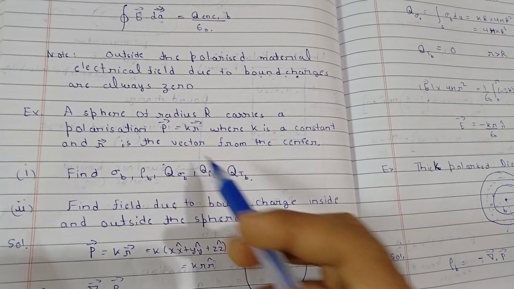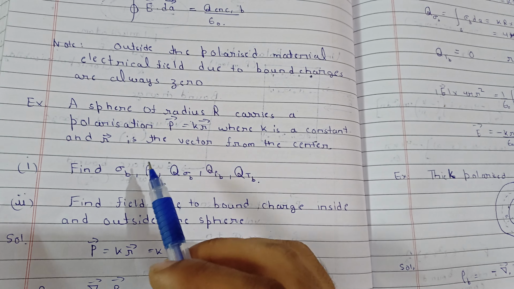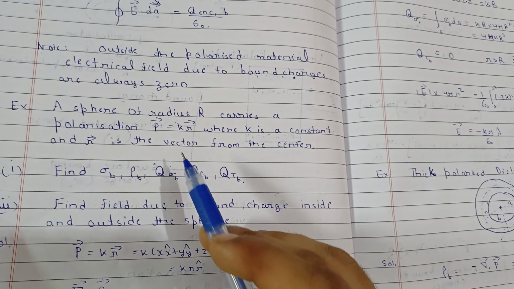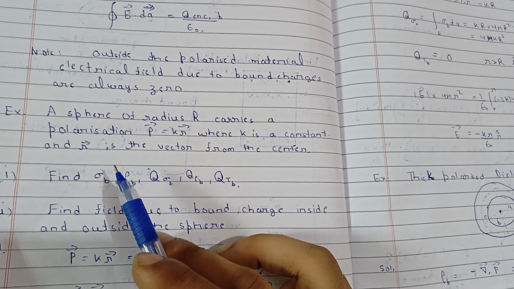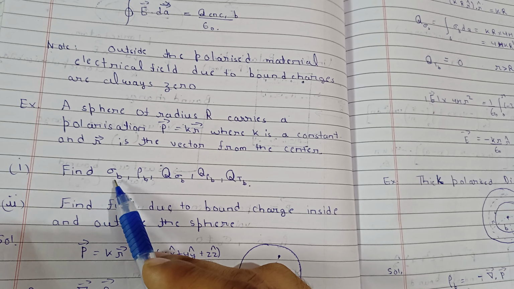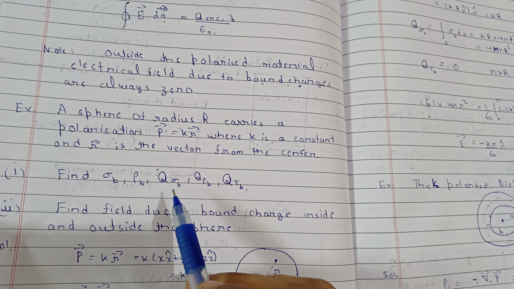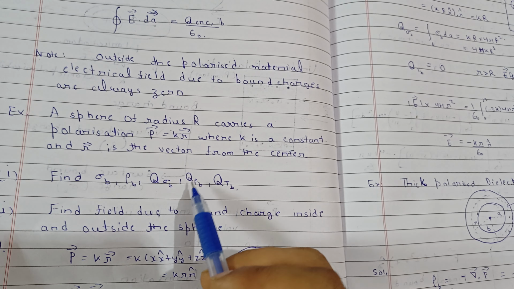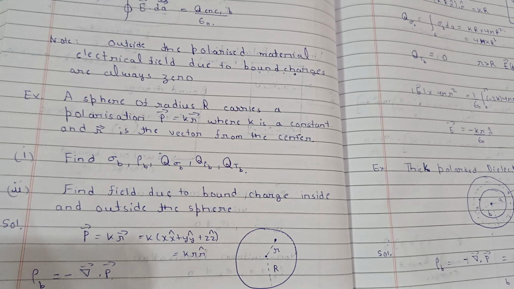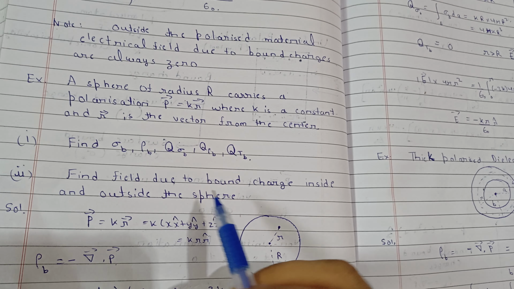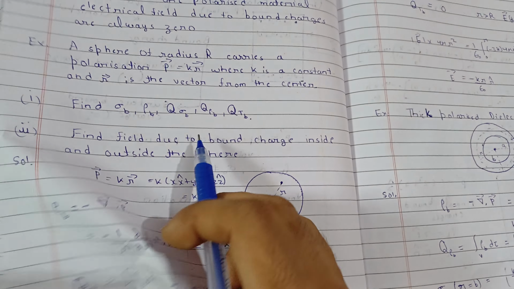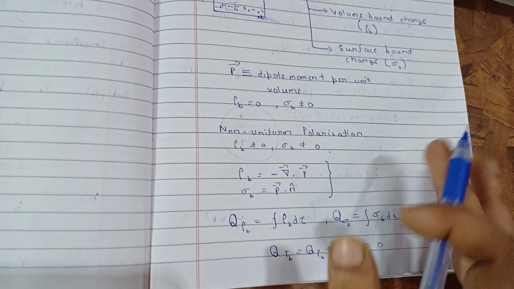Let's take some examples. A sphere of radius R carries a polarization P equals k r. So this polarization is non-uniform because it depends on the r vector, where k is some constant and r is the vector from the center. Now we need to find the surface bound charge density, volume bound charge density, total surface charge, and total volume charge. And then we need to find the total charge, and then the field due to bound charge inside and outside the sphere. So we need to use these formulas to find the densities.